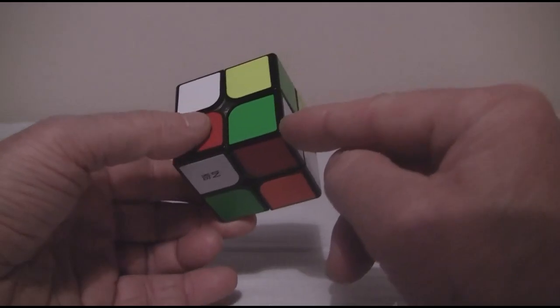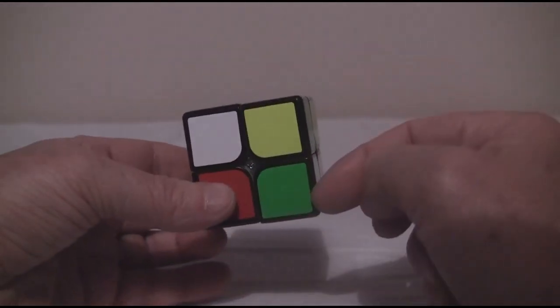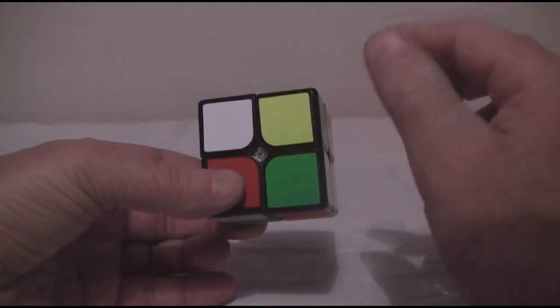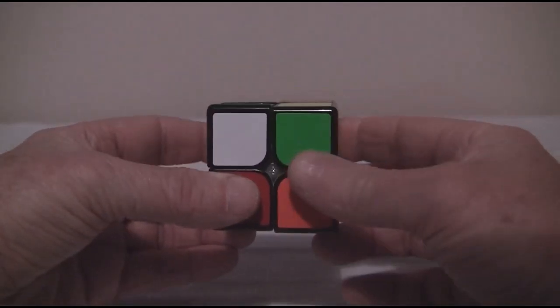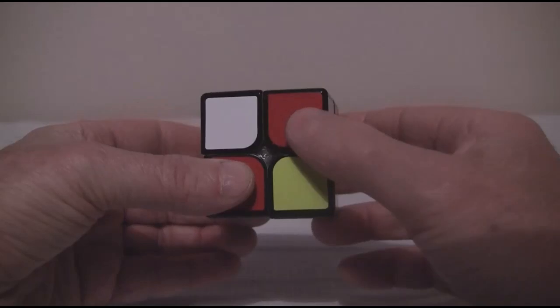So what we're going to do is do the right algorithm again. That'll bring it back up here again, but it'll be in a different orientation. So let's do that again. So clockwise, clockwise, anti-clockwise, anti-clockwise.